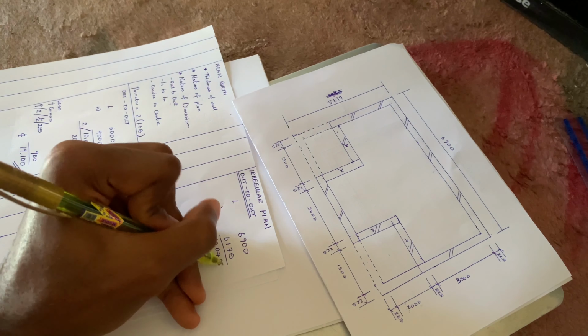Now we what times it by what? 2, just like we did before. We times it by 2, we're going to be having 26,150. Now this 26,150 is the external perimeter of this perfect square that we formed, but that is not what we're looking for.